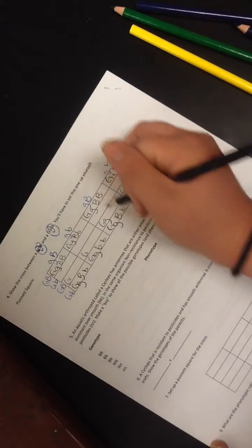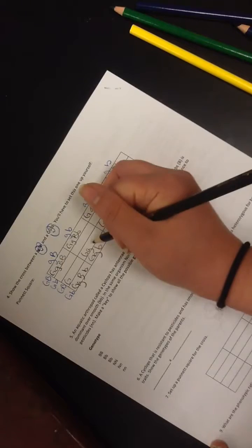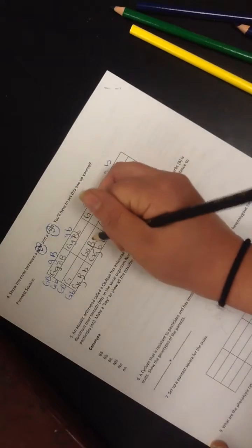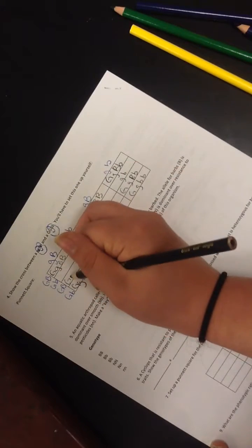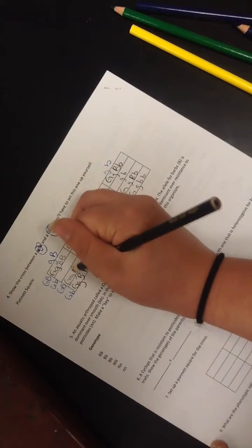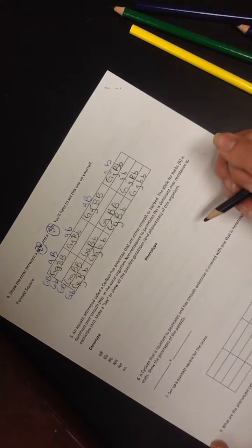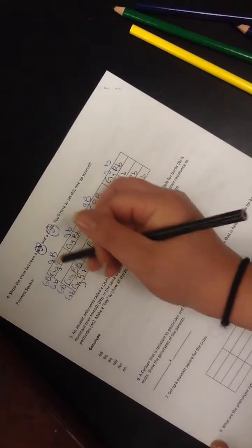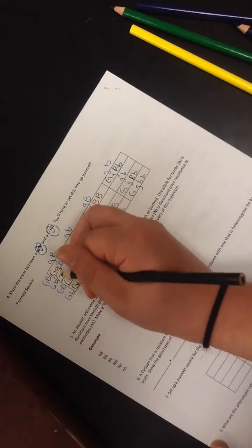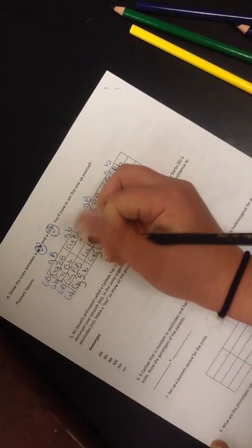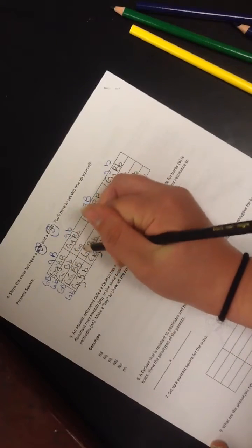Little g, big B, big B. Little g, big B, little b. Little g, big B, big B. Okay, so however you want to do it, one by one or row by row. Whatever is easiest for you, you can do.